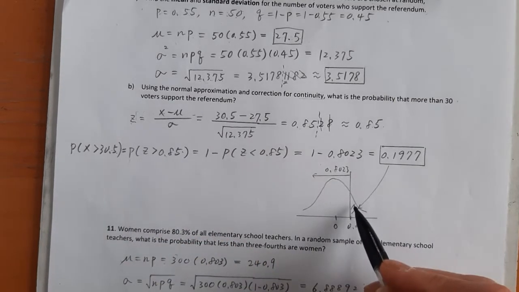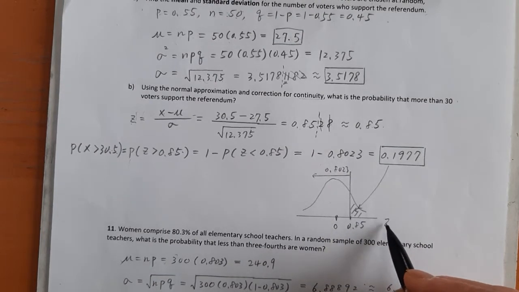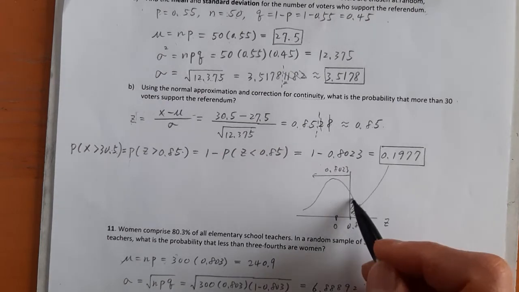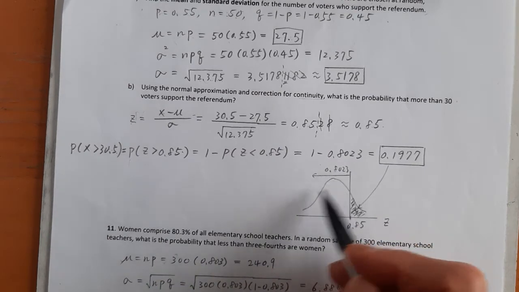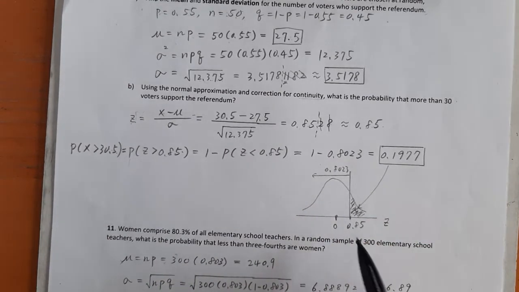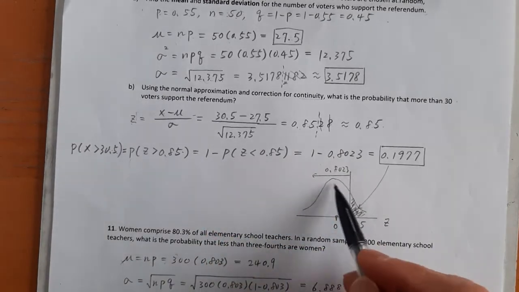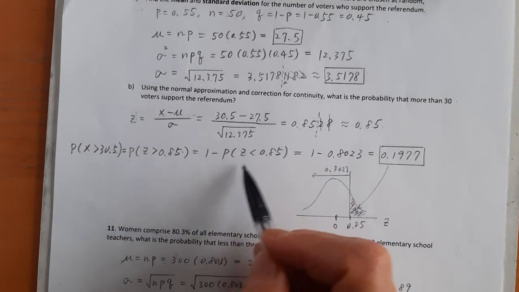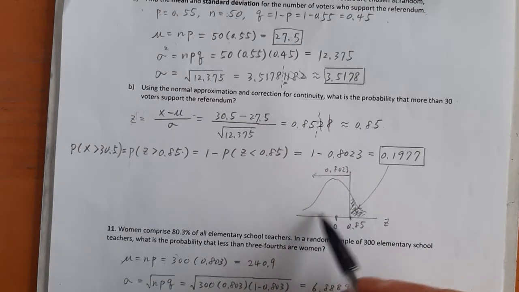Since the table only gives you the area to the left, we use the total probability, 1, minus the probability of z less than 0.85.